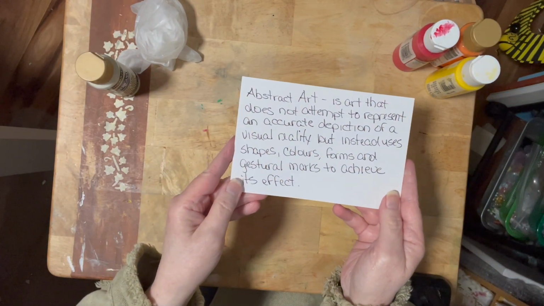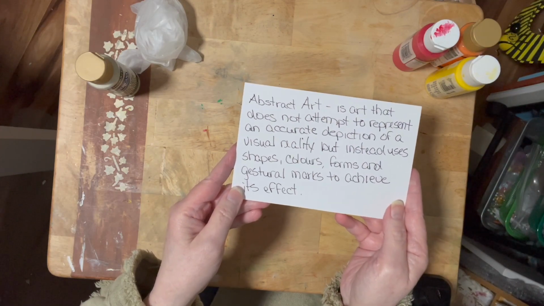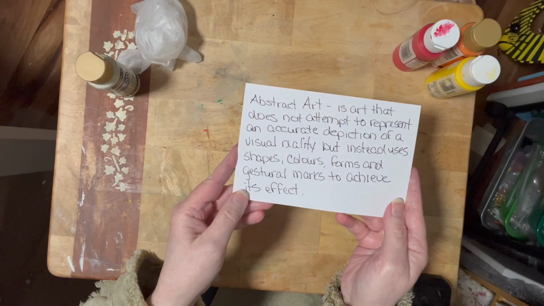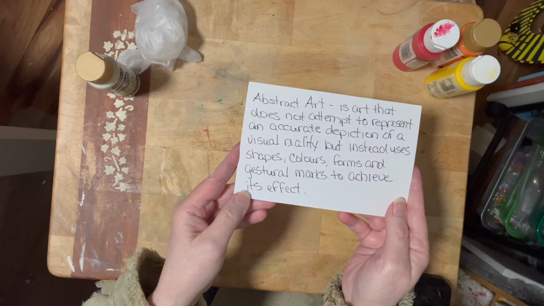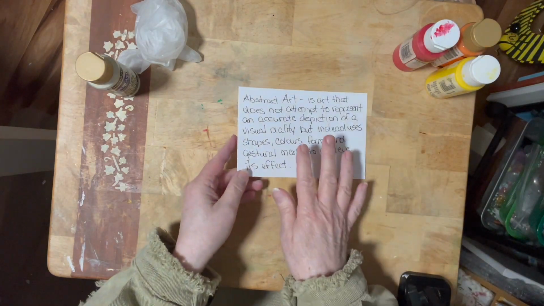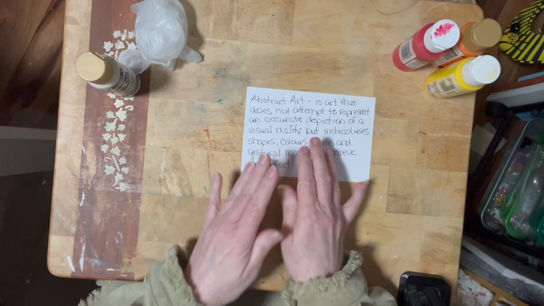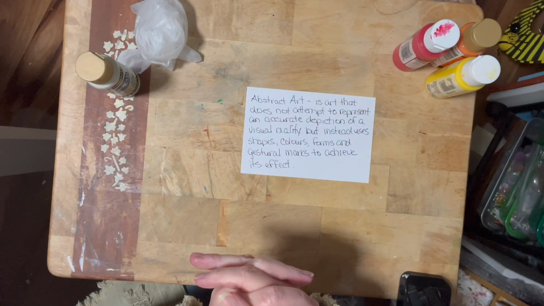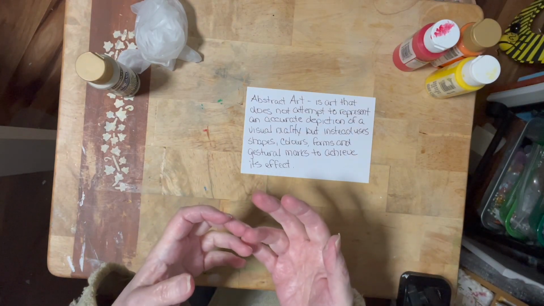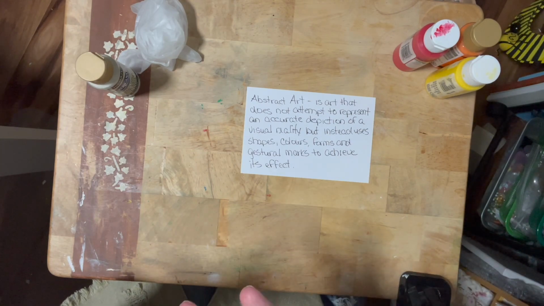Abstract art is art that does not attempt to represent an accurate depiction of a visual reality, but instead uses shapes, colors, forms, and gestural marks to achieve its effect. So what this definition is saying, and this came from the Tate Museum, is that abstract art is depicting something real, but not doing it in any way that it looks like what you're looking at.